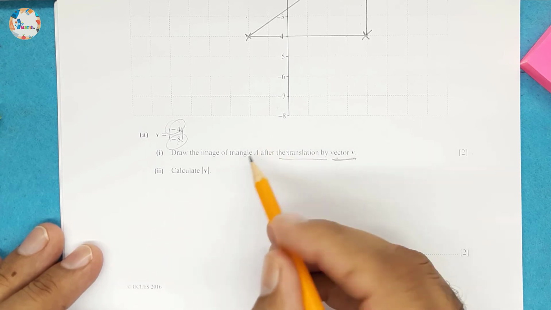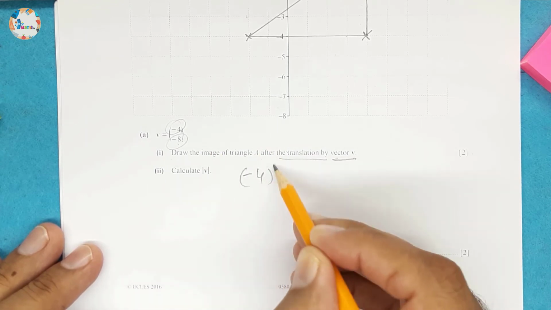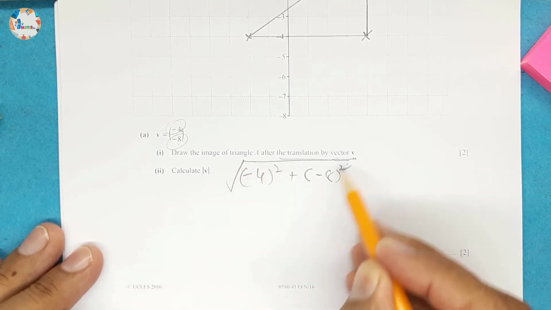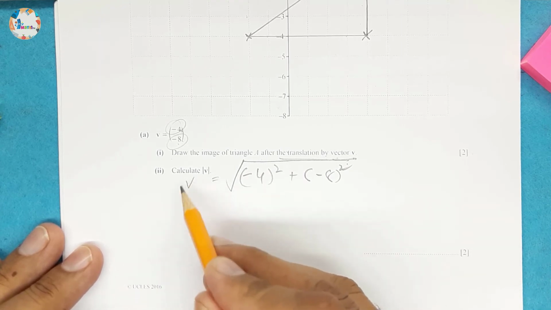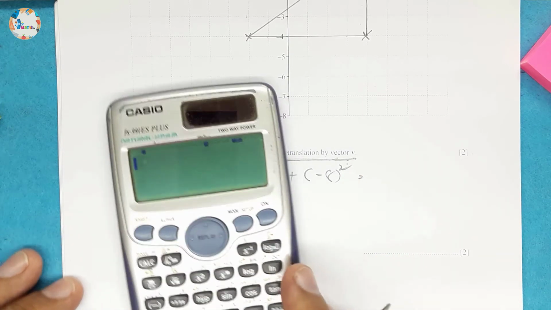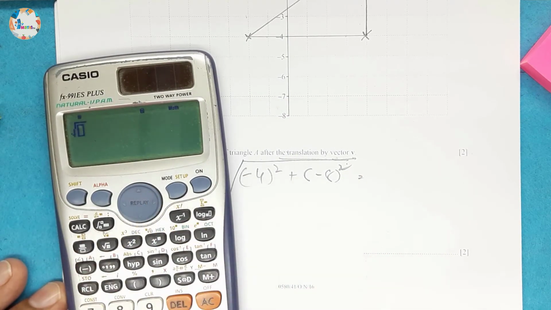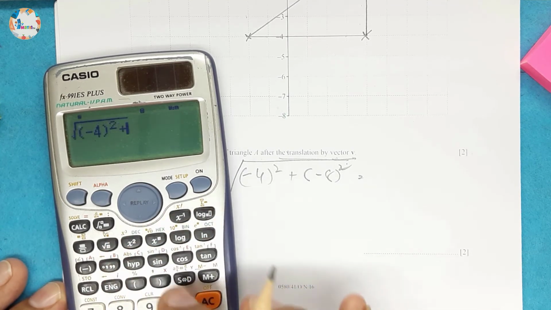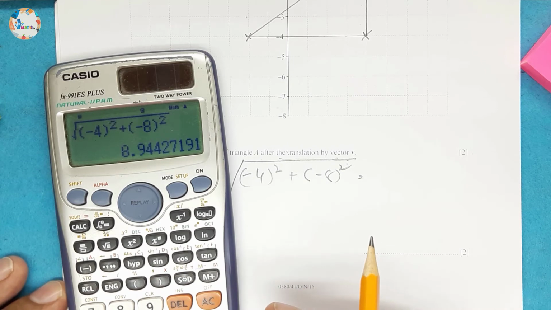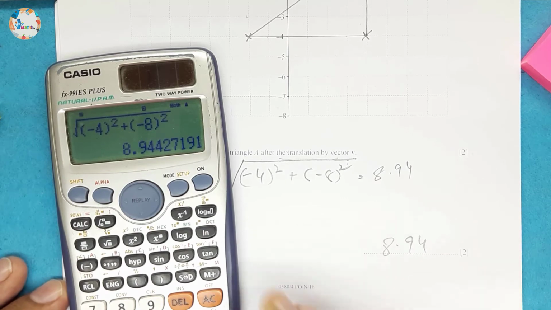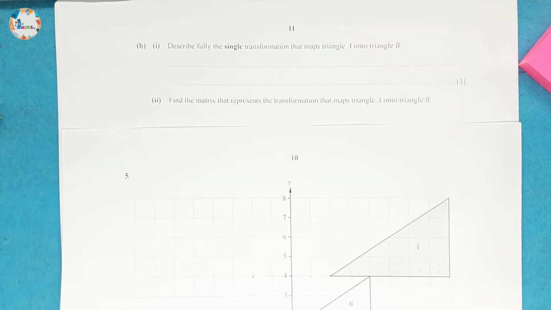This will be x value squared, minus 4 squared, plus y value squared, minus 8 squared, and this will be taken under root, and this will be equal to the mod of V. So it is root of, in brackets, minus 4 squared plus minus 8 squared, and this will be equal to 8.94. So our answer will be 8.94. Hopefully you understood this part as well.